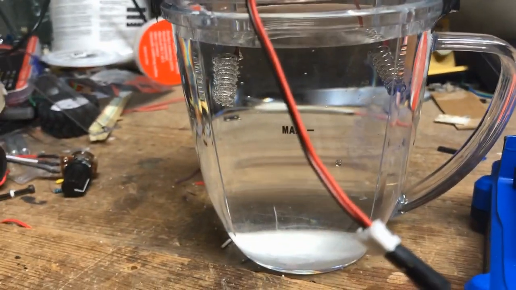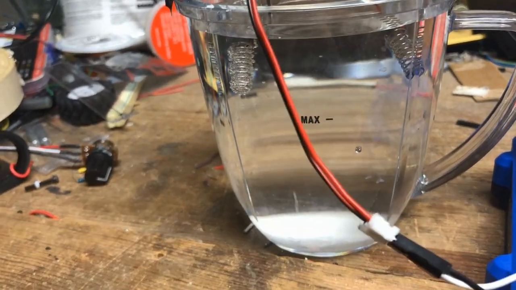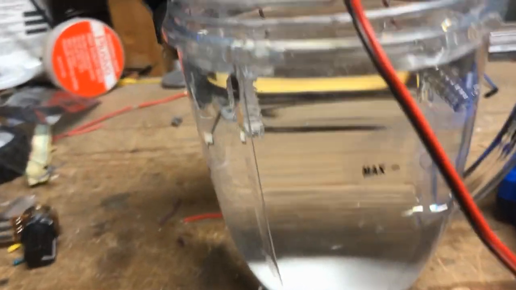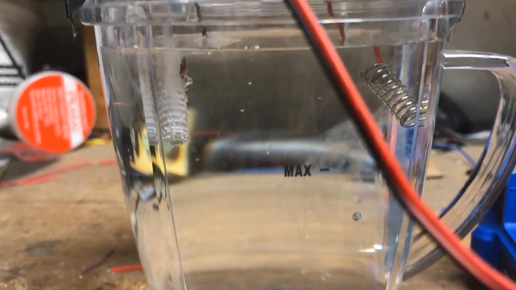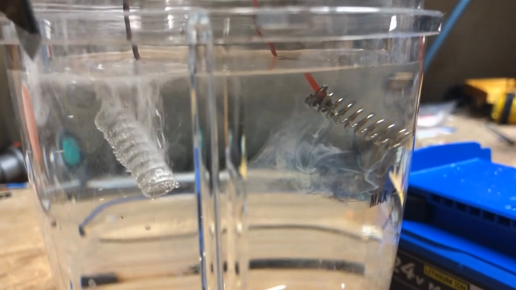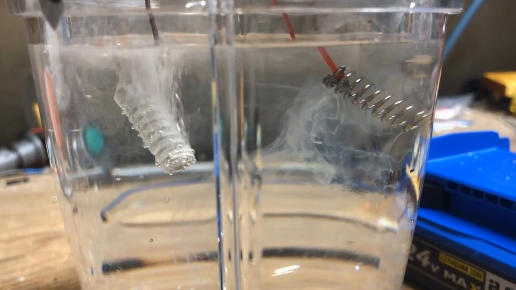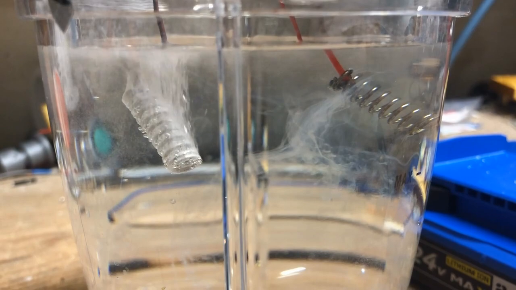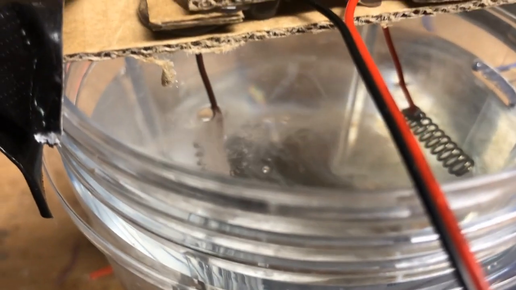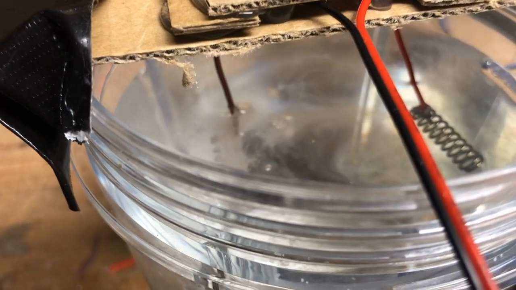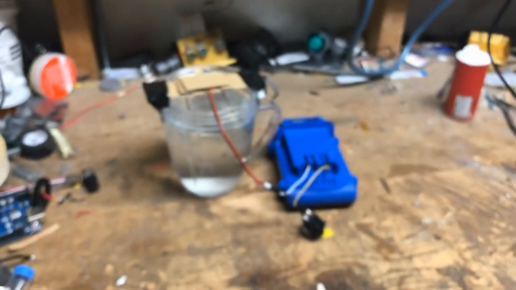So, go on here, turn it on, and you can see the bubbles forming there and how all of the ions are going to the cathode here. At the top, there's bubbles forming, which is the hydrogen separating from the oxygen, which is our chemical change here.